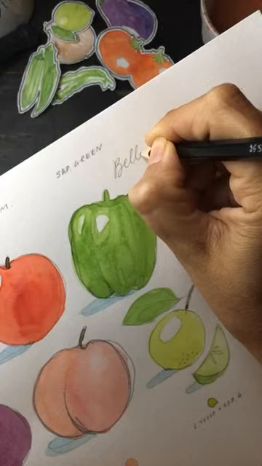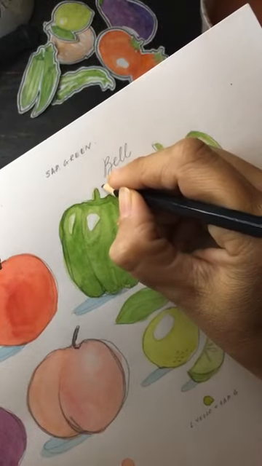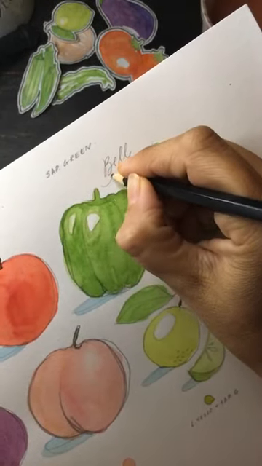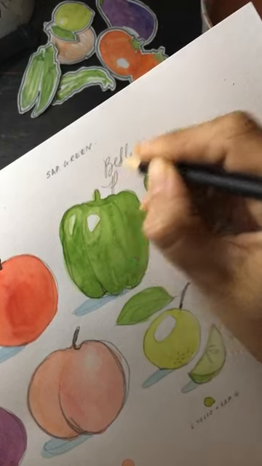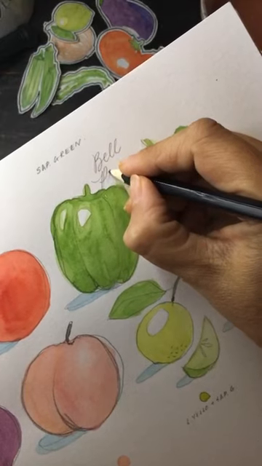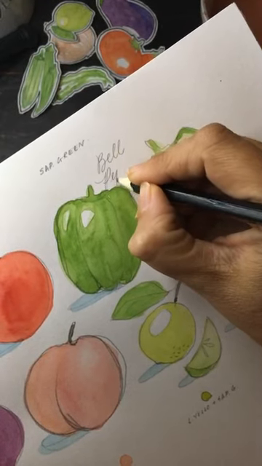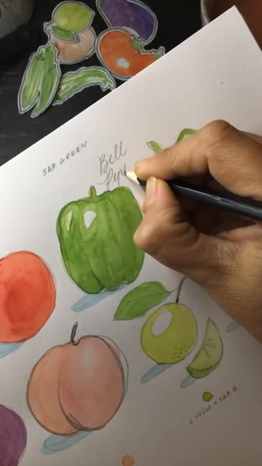I'm keeping it really simple, and also playing with this as if the letter's gone behind the pepper itself.